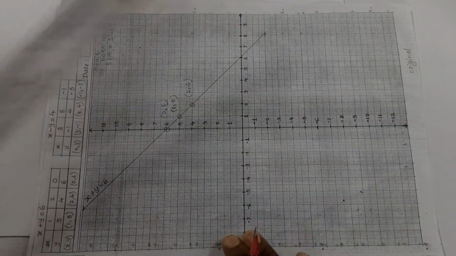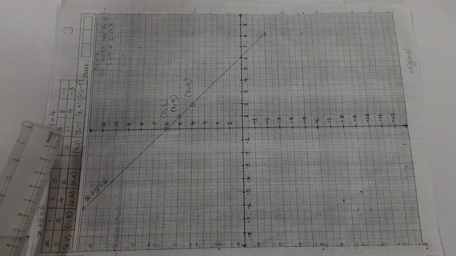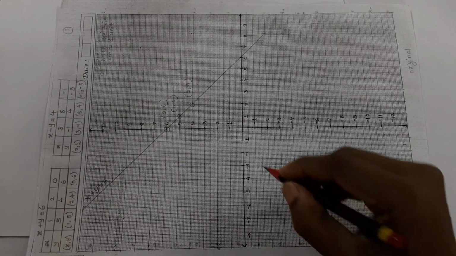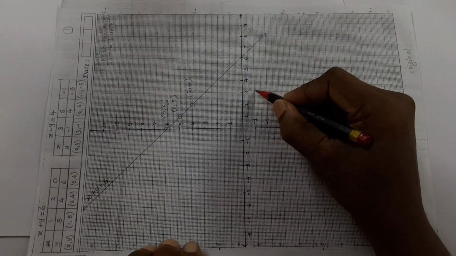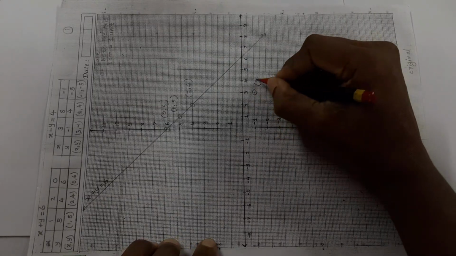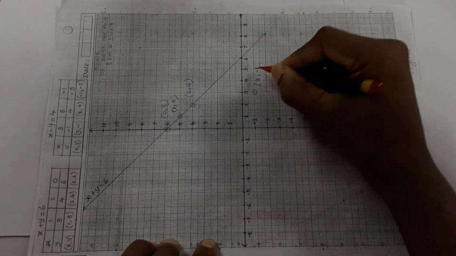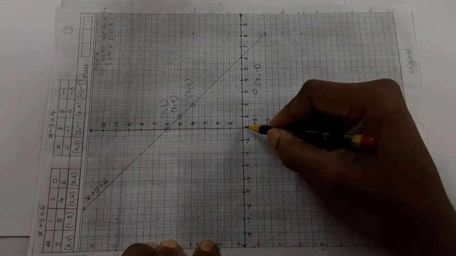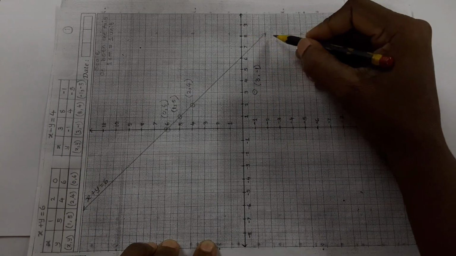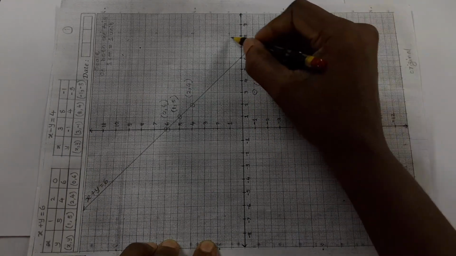Then next coordinates are, students, 3, minus 1. So 3 on the x axis, minus 1 on the y axis. So this point is 3, minus 1. Then next coordinate is 8, 4. 8 on the x axis and 4 on the y axis.